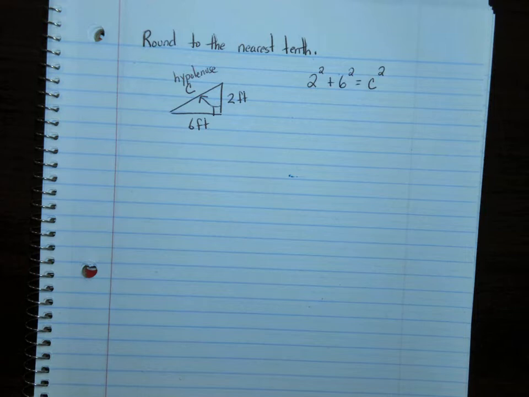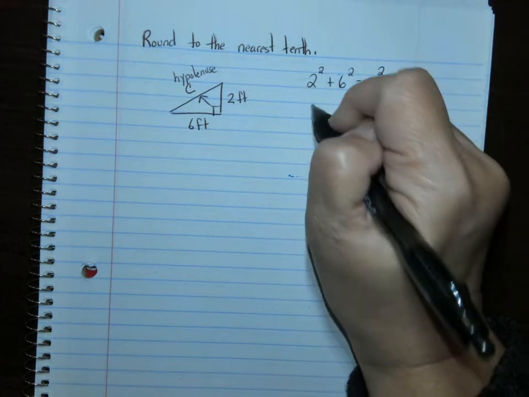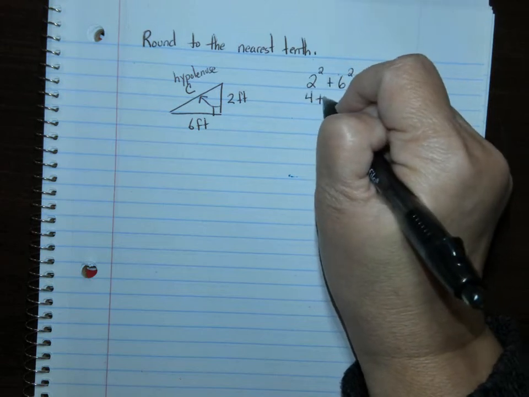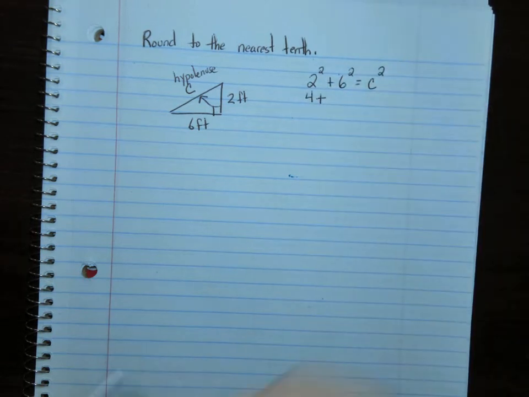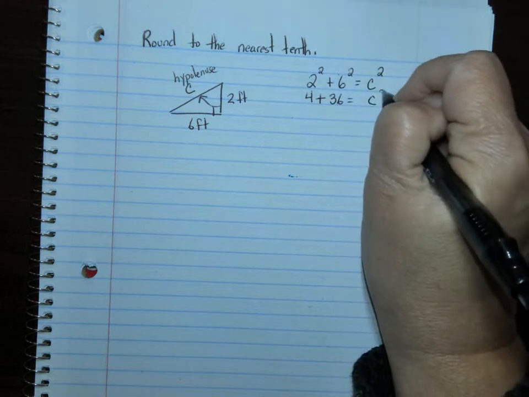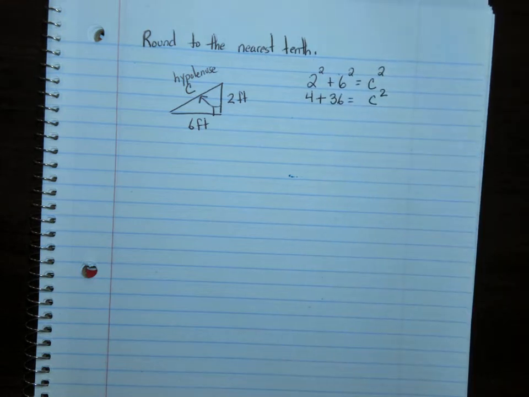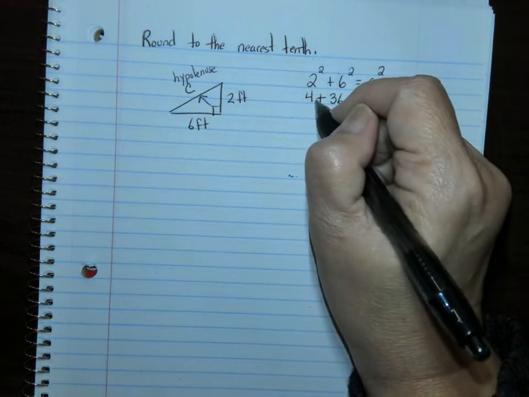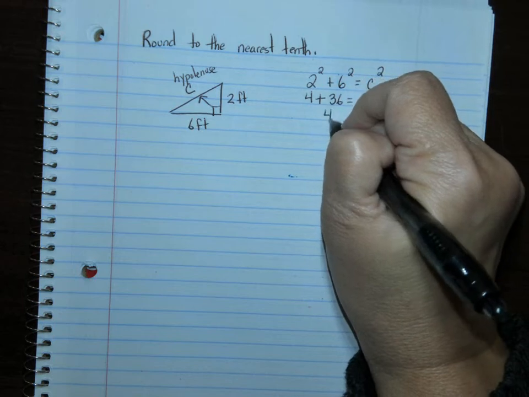It goes for letter C in the formula. So 2 squared, 2 times 2 is 4. And 6 squared, 6 times 6 is 36. And that's C squared. And then I add 4 and 36 together and I get 40.